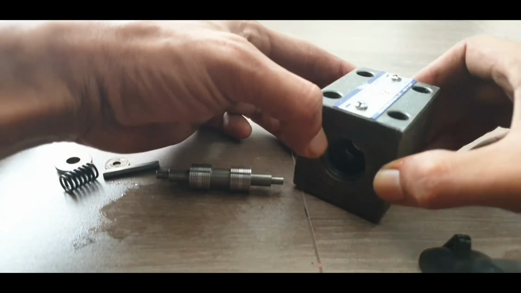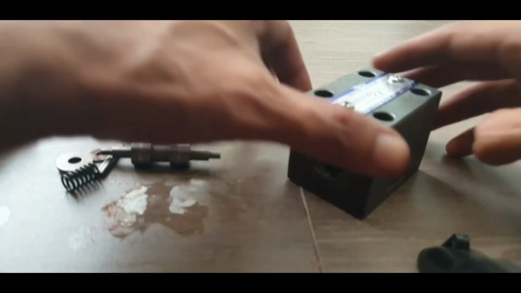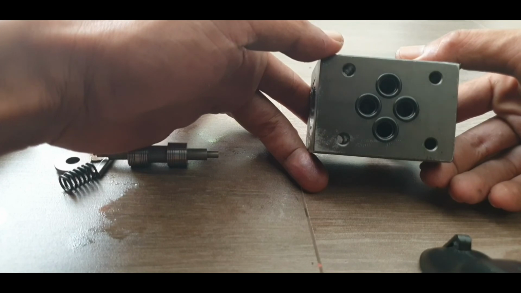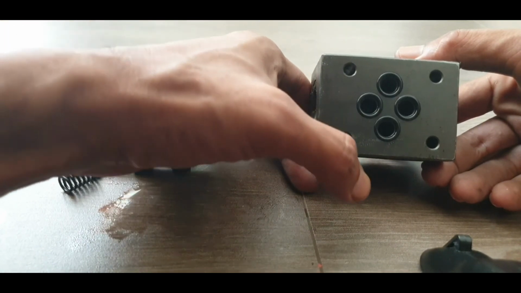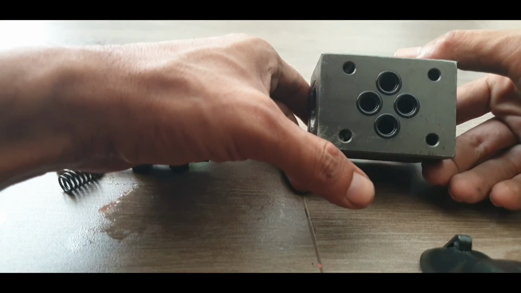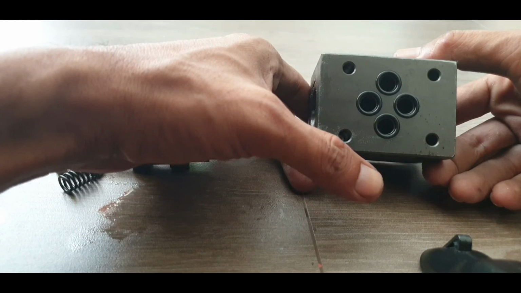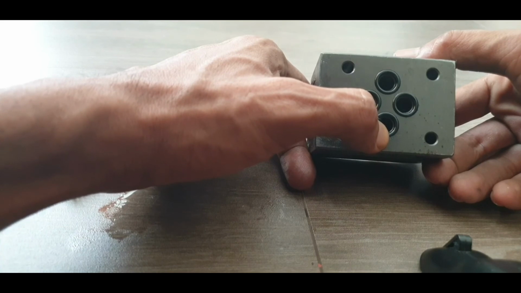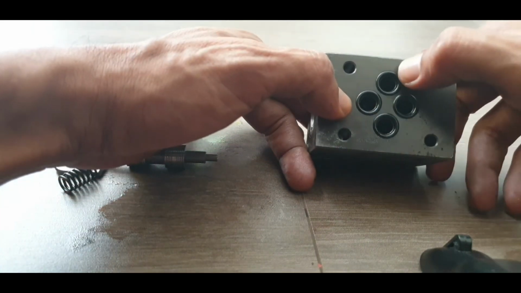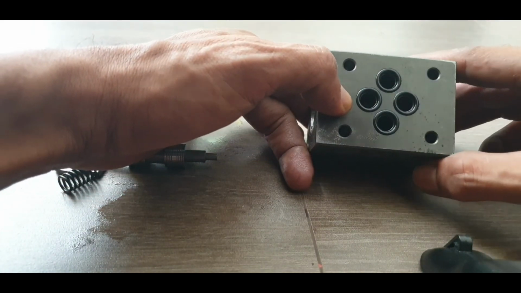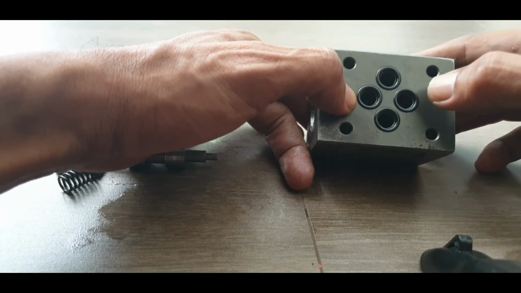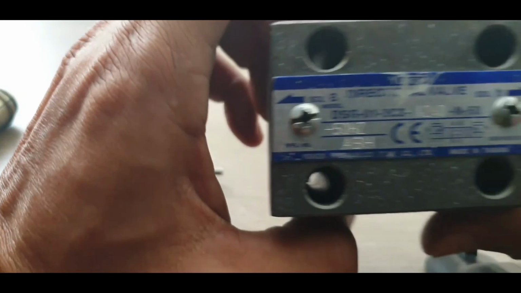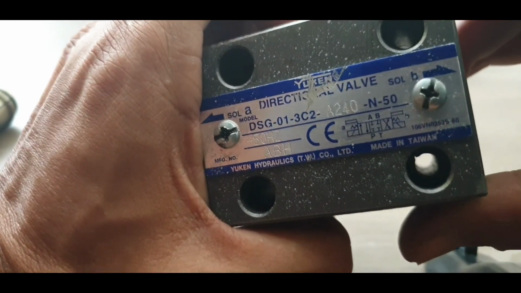At the bottom side, really interesting, also holes. If you see the user manual of this directional valve, this is the P port, this is the tank port, T port, this is the A port, this is the B port. You can see the symbol again up close.